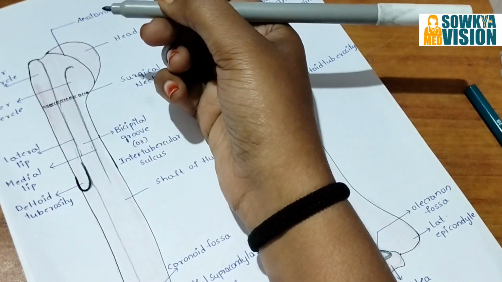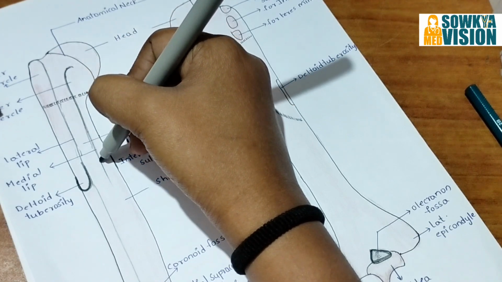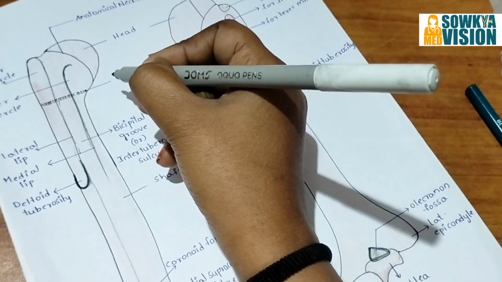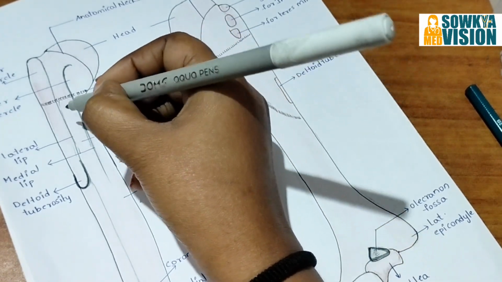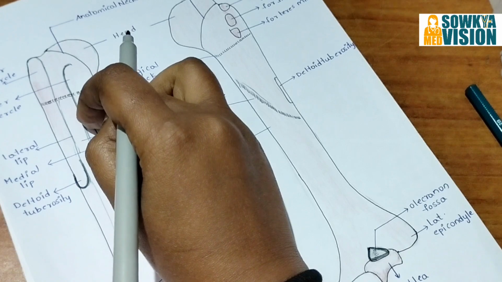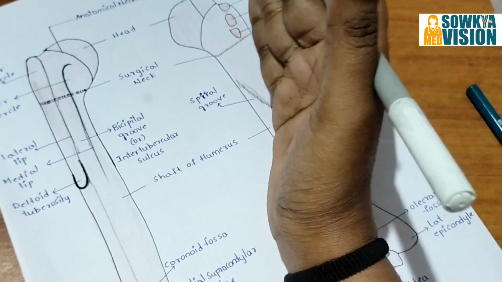There is one more tubercle which is lesser, presented medially. And the space between these tubercles is known as the intertubercular sulcus.